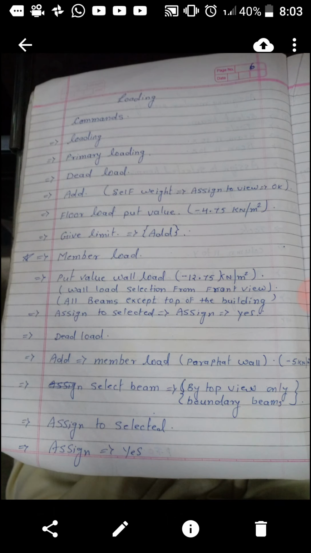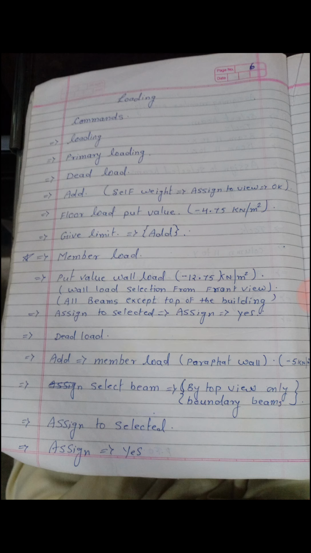And loading is very important in Staad Pro command. Loading, go to primary loading, dead load is a very important load in this. And add self weight, assign to view. Okay. And floor load, put value. Please calculate the formula of this. Give limit. And member load, put value wall load 12.75 as per your calculation, as it depends on calculation.